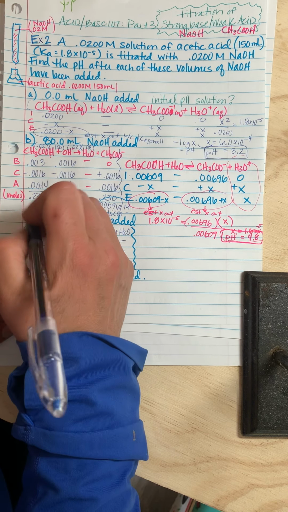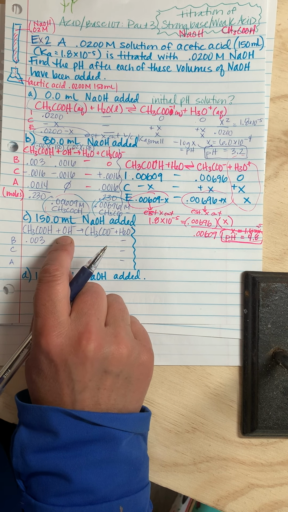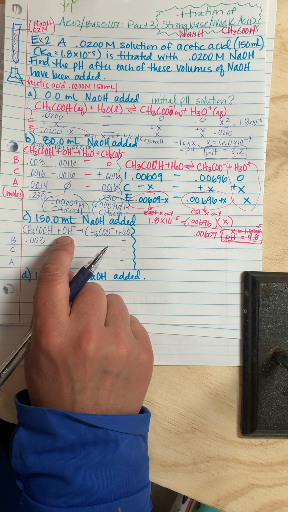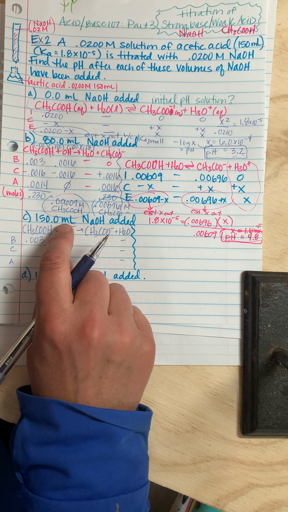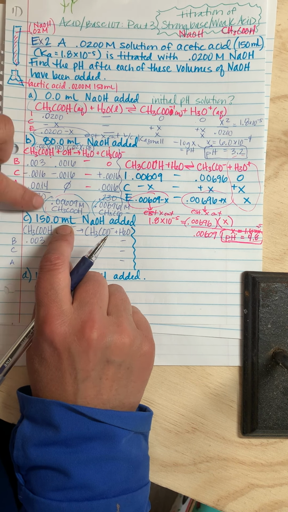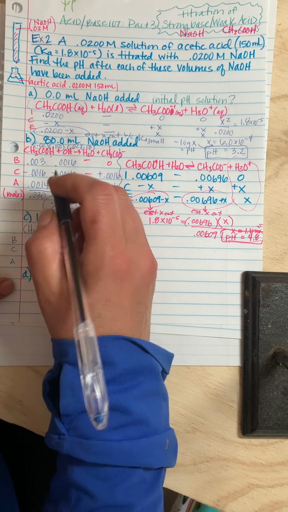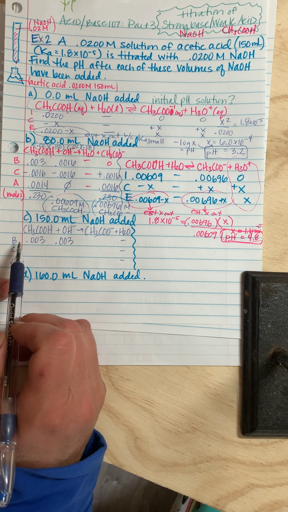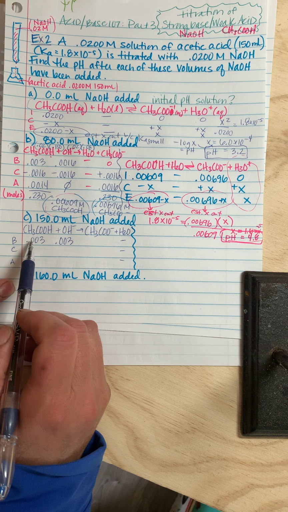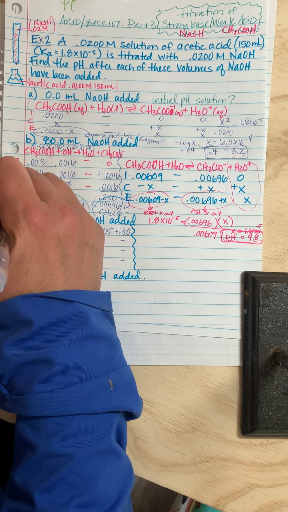We know the initial moles of acetic acid is 0.003. And we want to know what's the moles of the sodium hydroxide. So the moles of sodium hydroxide are going to come from the volume of the sodium hydroxide times its concentration. So 0.150 times 0.02, and that comes out to be 0.003. So this is a significant time in the titration where the moles of acid are equal to the moles of base. So we want to make note that this is an equivalence point.